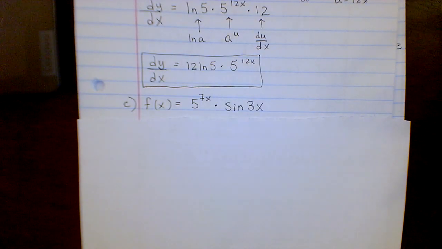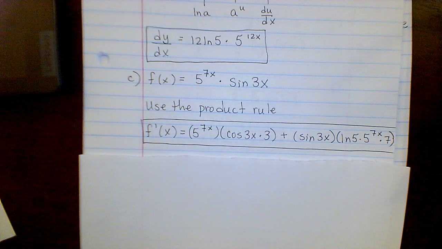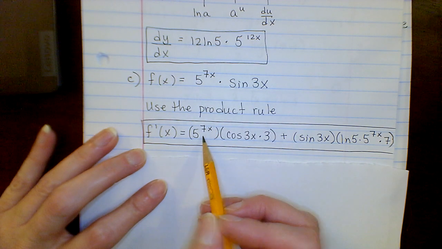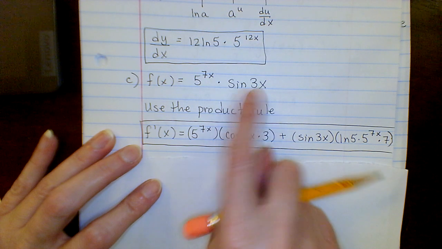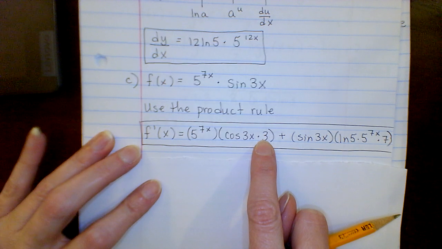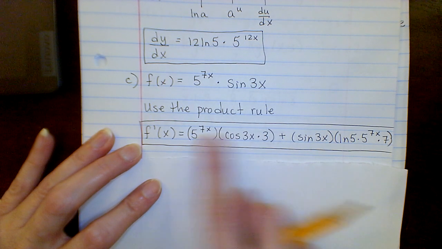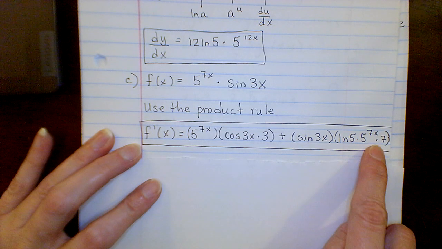All right, so let's look at this one. This one we're going to need the product rule as well as that derivative of a to the u business. So let's get a little fuzzy on me. All right, so if we use the product rule, we have the first times the derivative of the second. So the derivative of sine 3x, we need the chain rule. Derivative of sine is cosine, and then the derivative of 3x is 3.